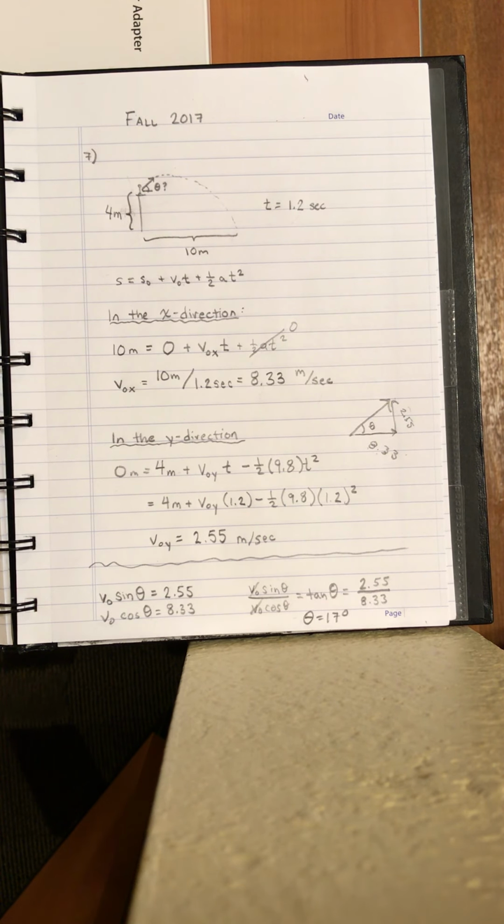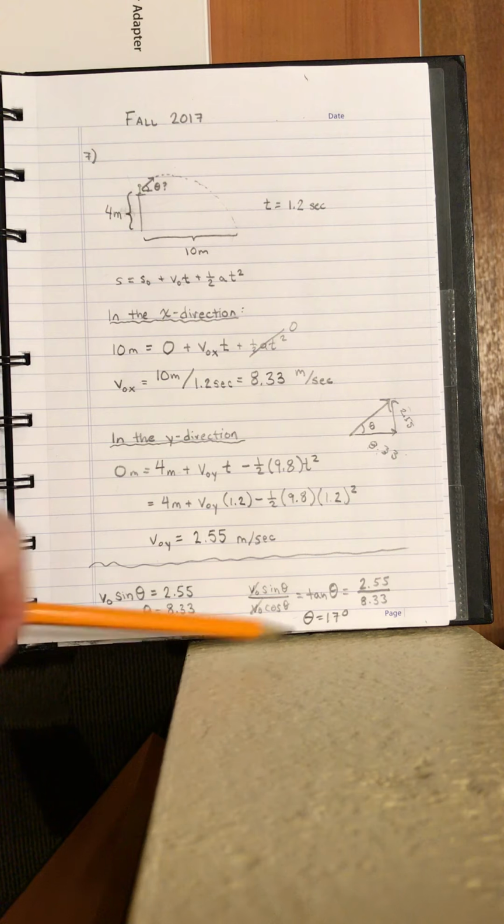So that's another way of thinking about it trigonometrically. And that's the solution. Theta equals 17 degrees.